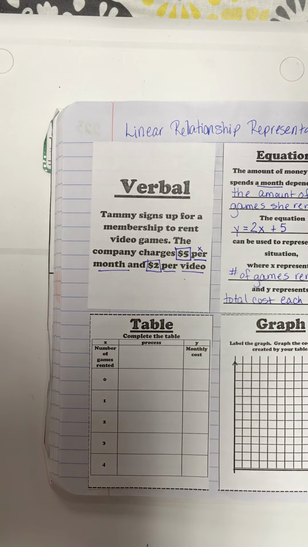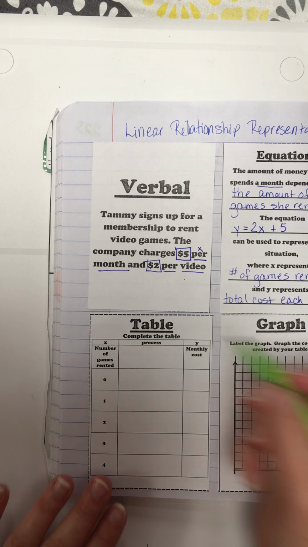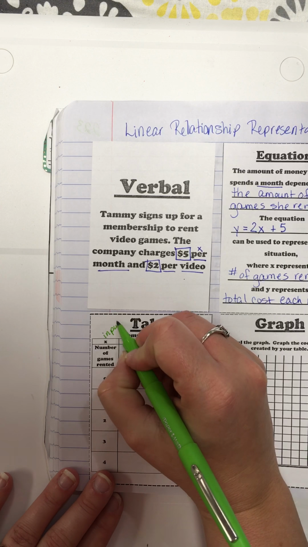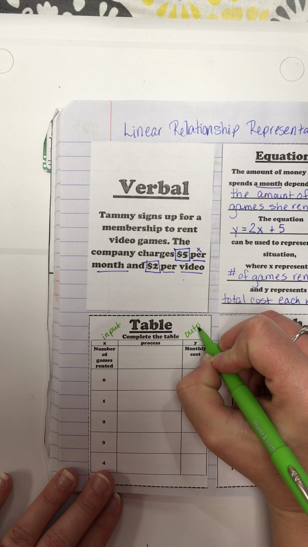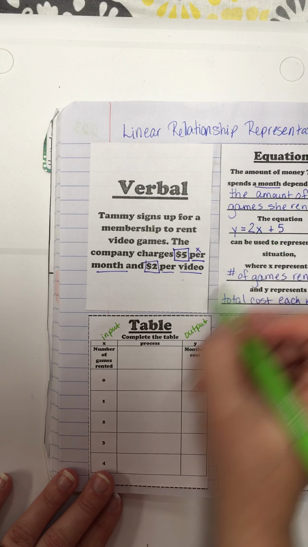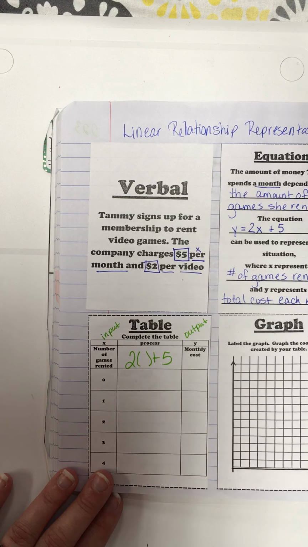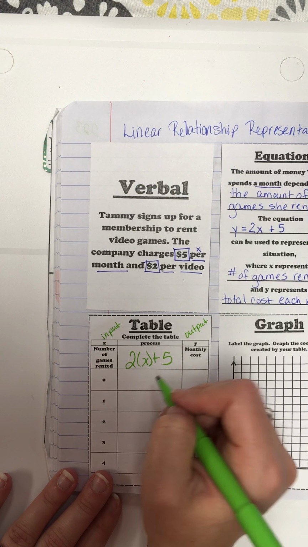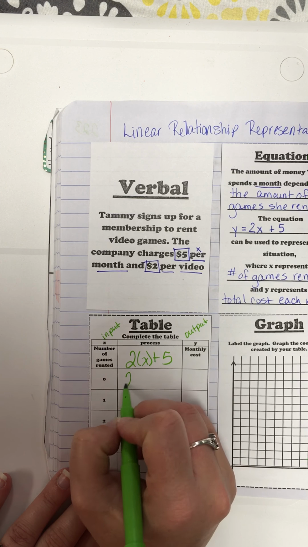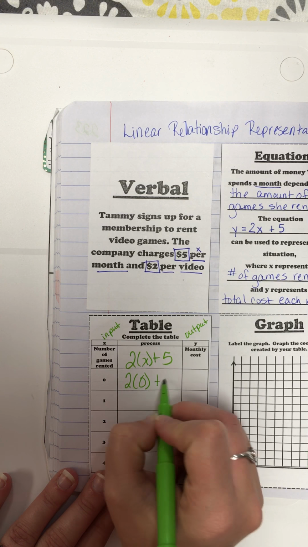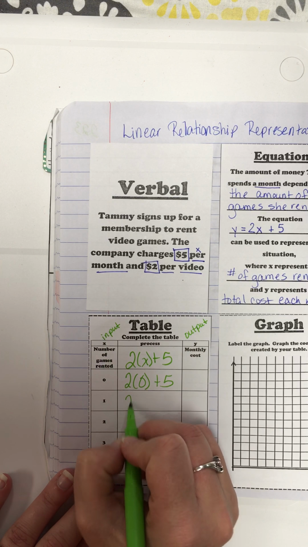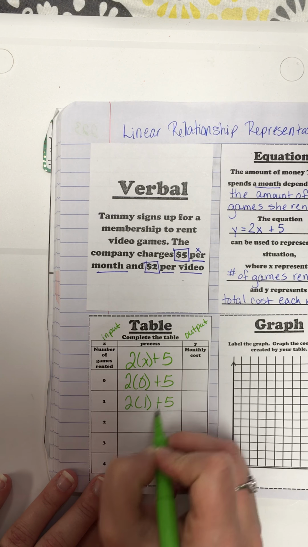in our table, remember we've done this before. This is our input, this is our output, and our process is that 2x plus 5. Okay, 2x plus 5. So I'm going to bring that down and say 2x plus 5. These are my x values, right? 2x plus 5. It doesn't change.